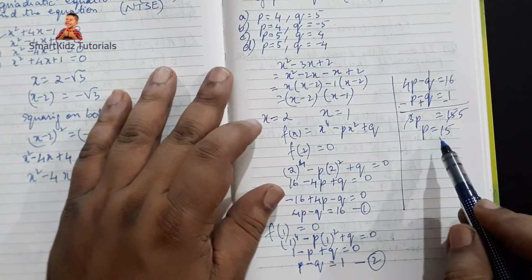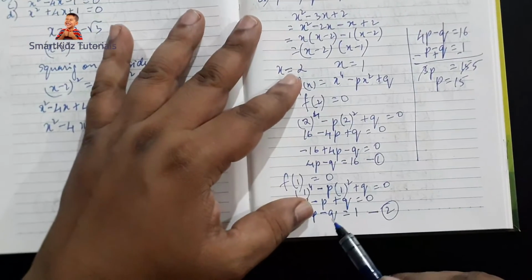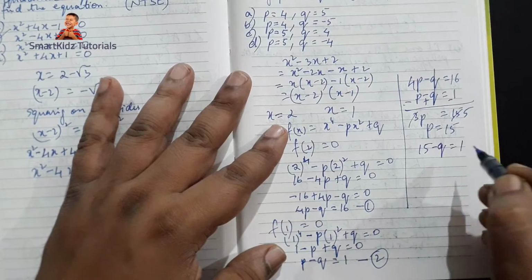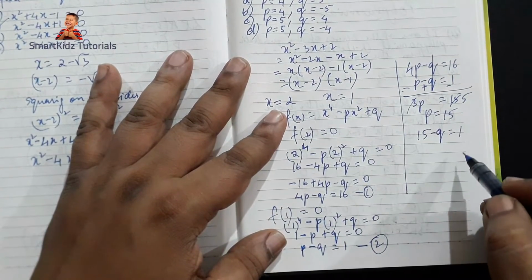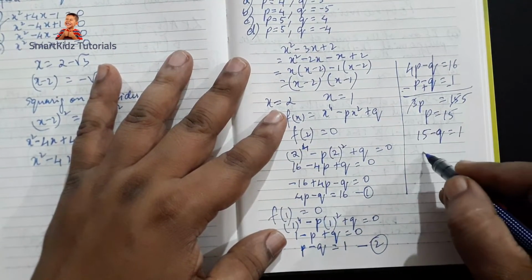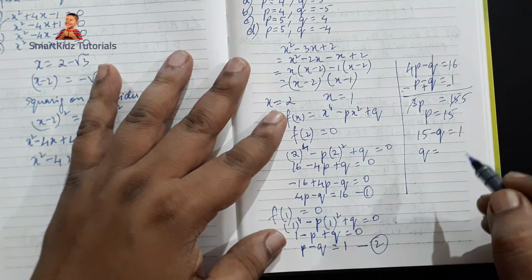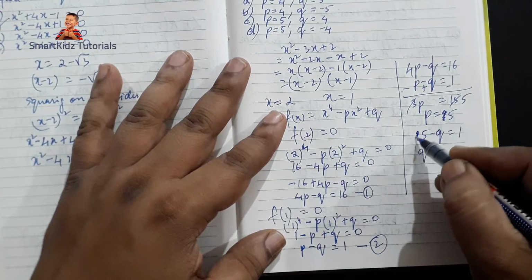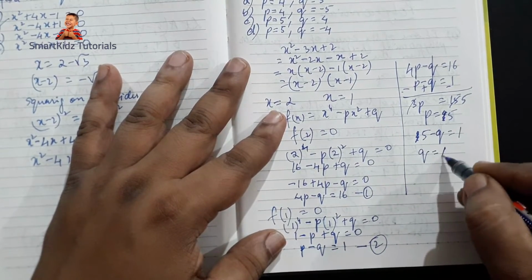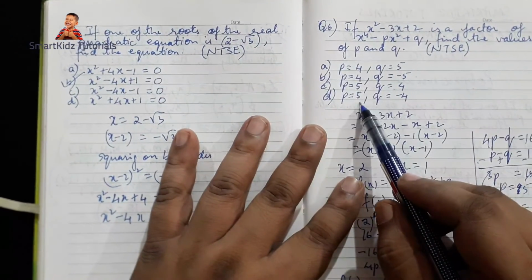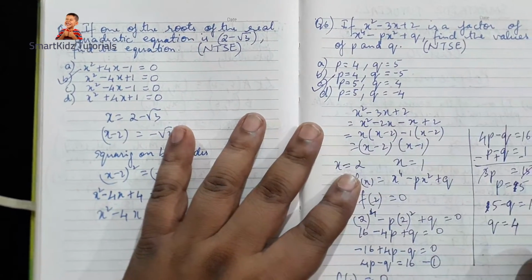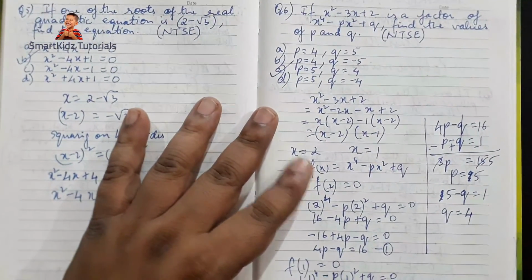Then we substitute it in this equation too. So we get 15 minus q equal to 1. I'll take q to the right hand side, bring 1 to the left hand side, and we get q equal to, sorry, p is not equal to 15, p is equal to 5, sorry. So we change this as well, and we get q equal to 4. So p equal to 5, q equal to 4. So C is our correct choice in this case.